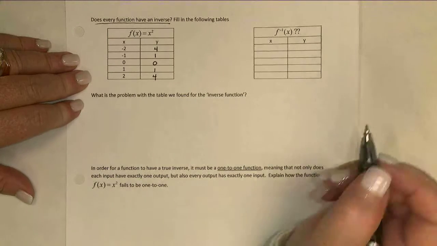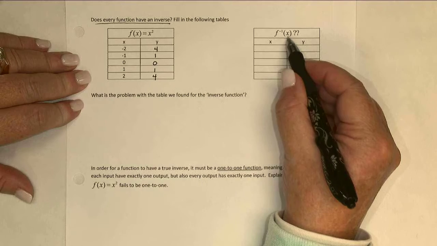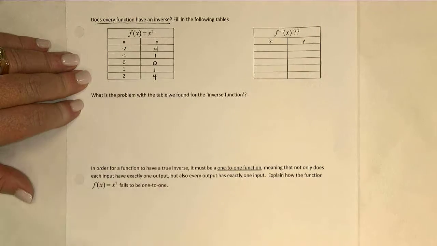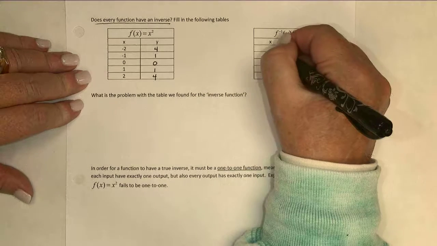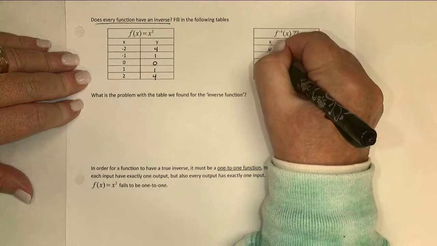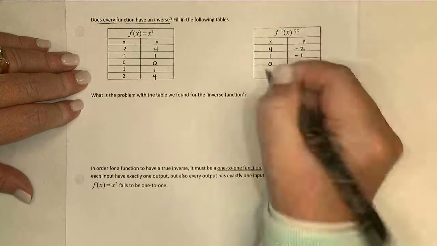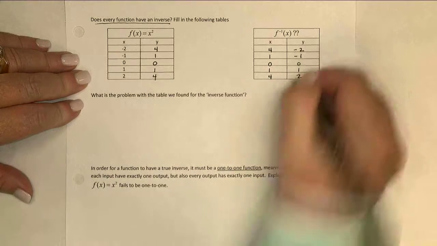All right. We know from what we were doing before that if there is an inverse function, we should be able to simply reverse the x's and the y's, and that will give us a table of values for that inverse function. So I'm going to write down the reversed table of values. There we go.